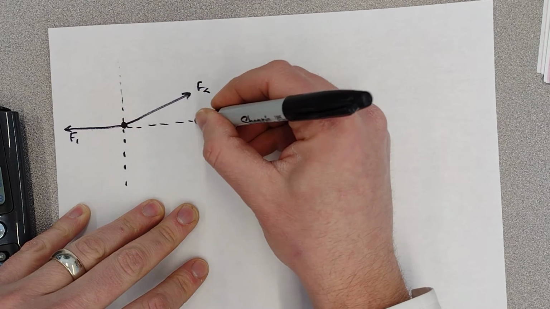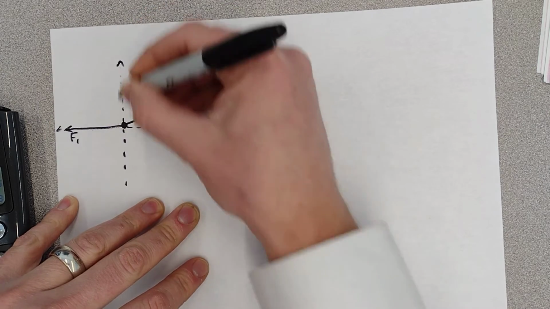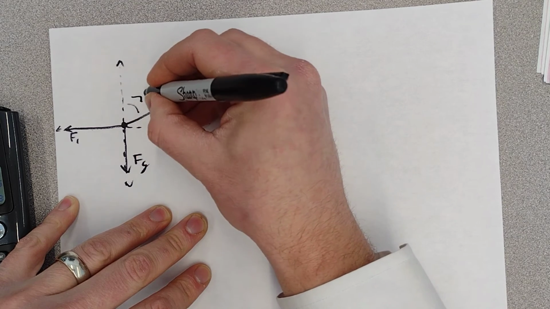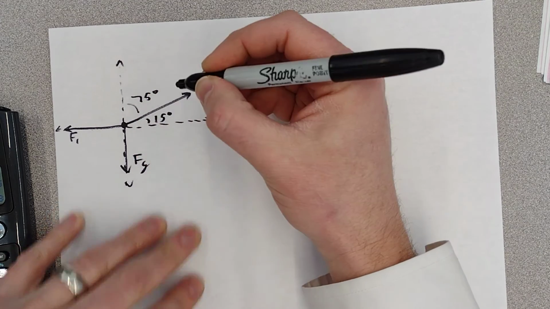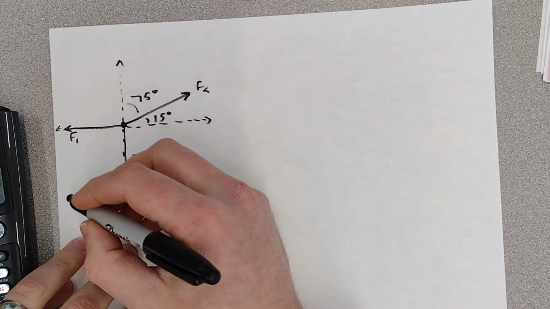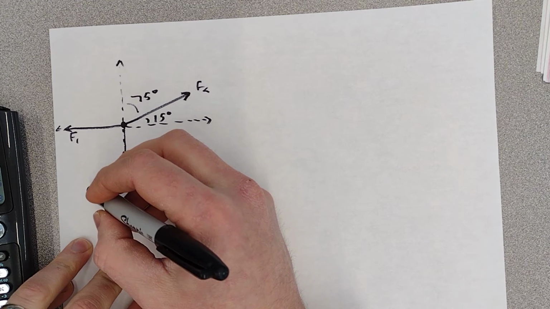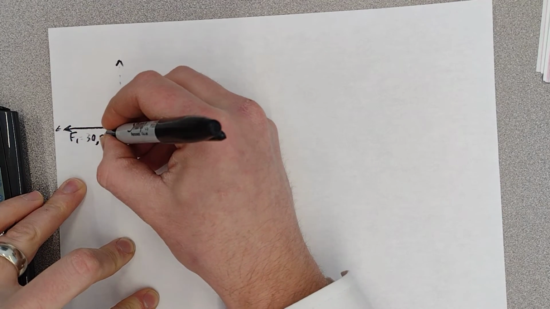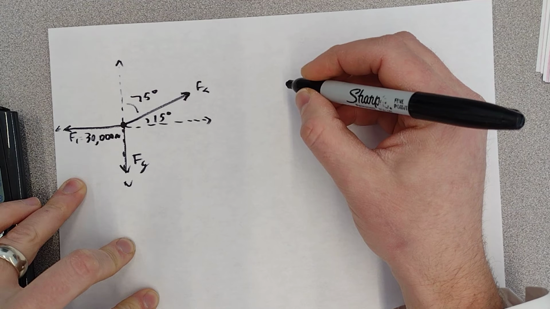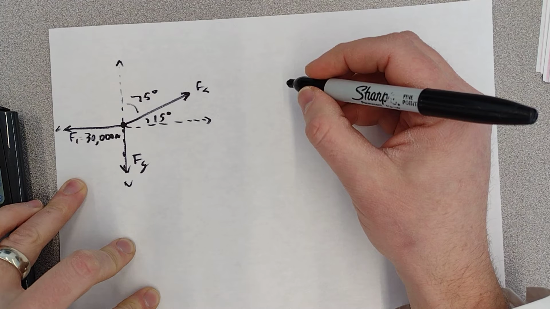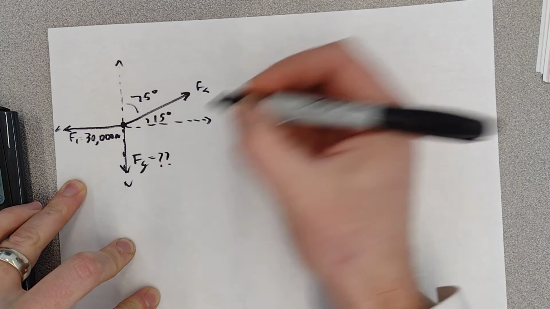Now, I think what most of you are going to want to do with this, and FG, right? If this is 75 degrees, this must be 15 degrees, right? We usually like to have that angle relative to the x-axis. It says determine the weight. It says the left cable is 30,000 newtons. So we got a big number here. 30,000 newtons, and let's see. Determine the weight of the tram. So we're trying to find FG.